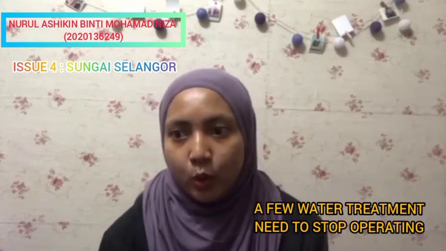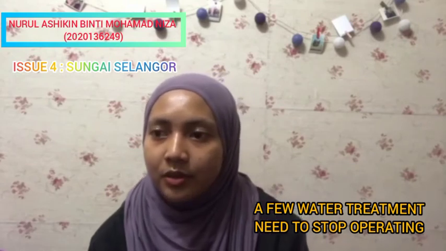The first incident happened on 17 March when a few water treatment plants were forced to stop operating because water pollution had happened in Sungai Selangor. It was because of the incident in Sungai Rawang, where one of the factories that produced heavy machinery released its oil waste into the river. The water pollution in Sungai Selangor had some effect on the society residing in that particular area.